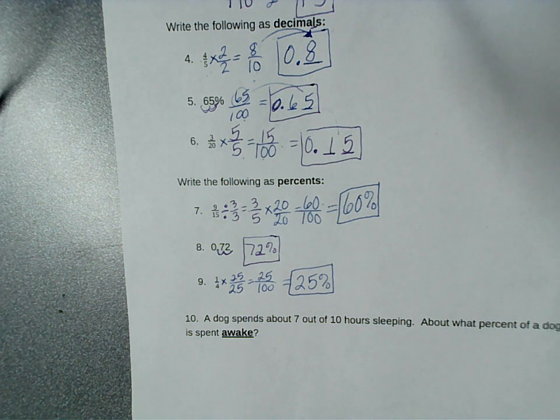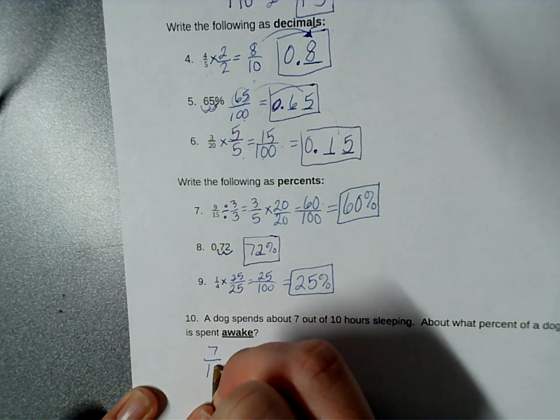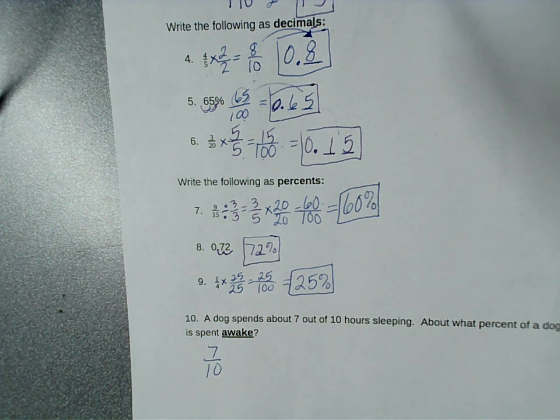Okay, one more. Number 10. A dog spends about 7 out of 10 hours sleeping. About what percent of a dog's day is spent awake? Well, that tells me when it's sleeping, but the question wants to know when it's awake. So you could do this a couple of different ways. I'm going to write this as a fraction first. And then I'm going to change that to a percent. Fraction to percent. We just did a couple of those.